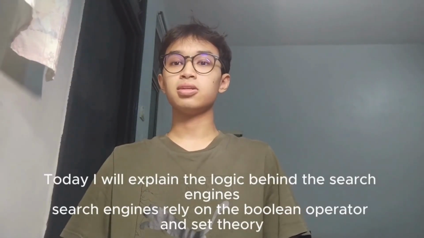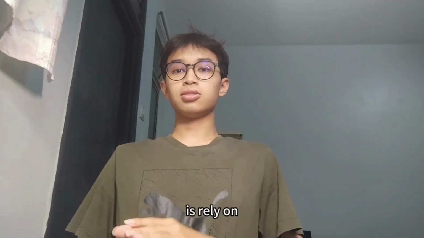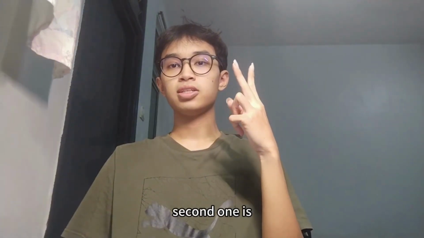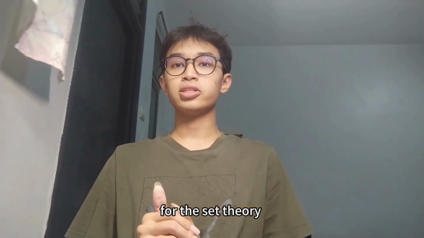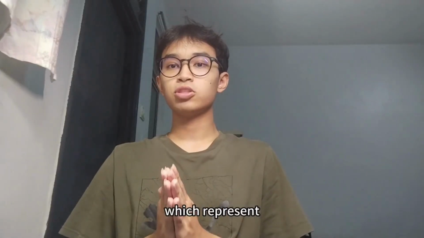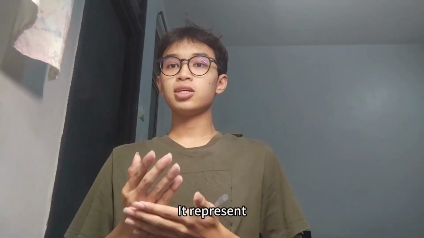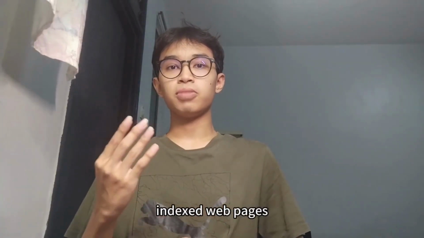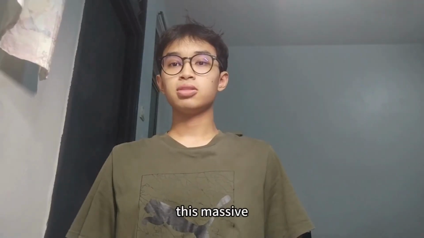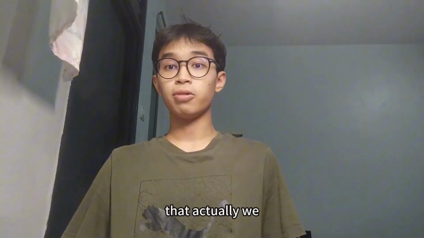Today I would like to explain the logic behind the search engine. A search engine relies on two things. First, Boolean operators, and the second one is set theory. In set theory in math, there is a universal set which is represented by a big capital U, which represents every single thing. For the search engine, it represents the entire database of indexed web pages. Every time we type a query, we are trying to filter down this massive universal set into a specific subset of the answer that we actually want.